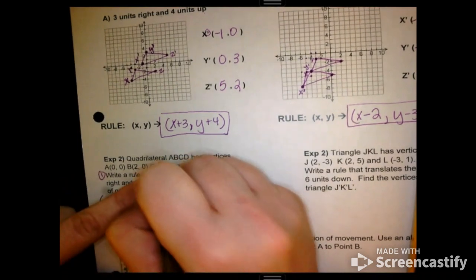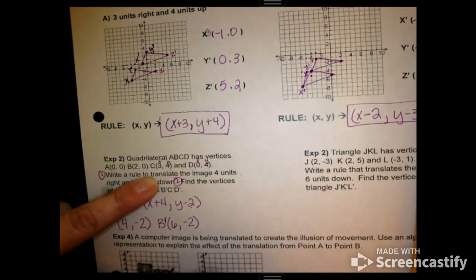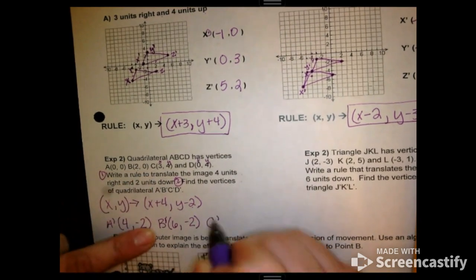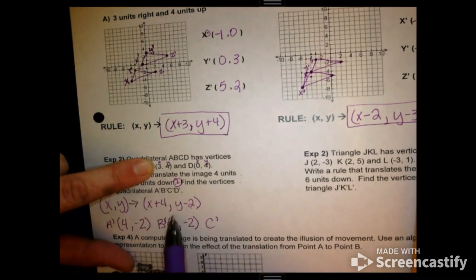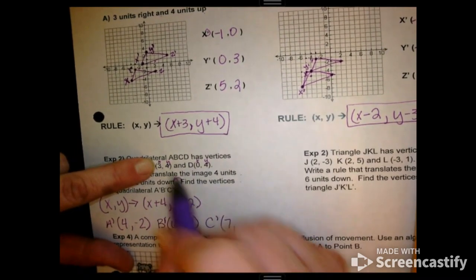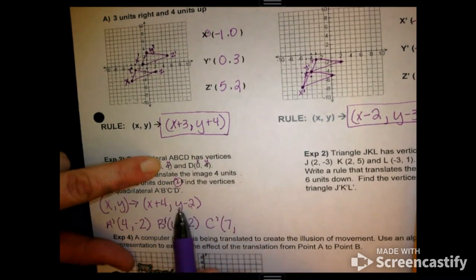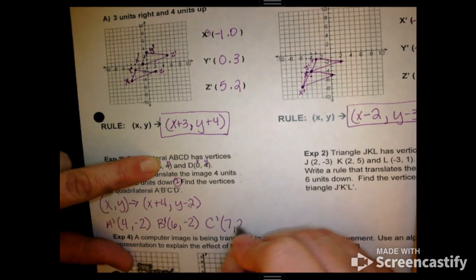Because don't you agree these are x and y? The first number in a coordinate is x, the second number is y. So I'm applying the rule to it. So C prime. All right, so C, my x is 3. So if I'm adding 4 to 3, my new one would be 7. All right, my 4 is my y. Well, I have to do y minus 2. Well, what's 4 minus 2? 2.